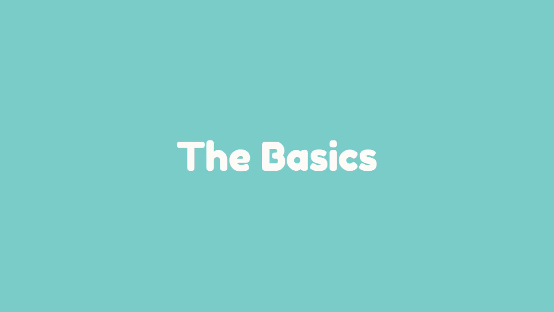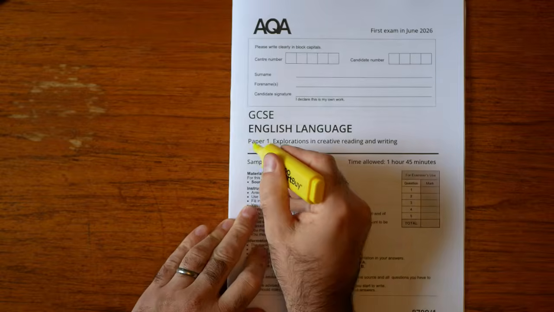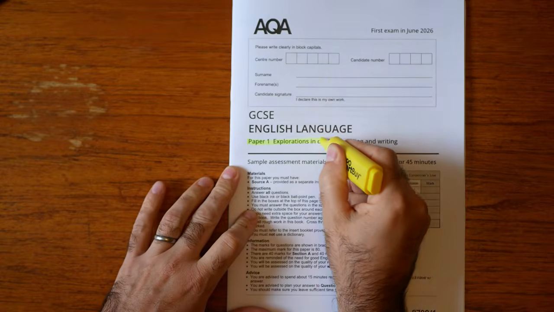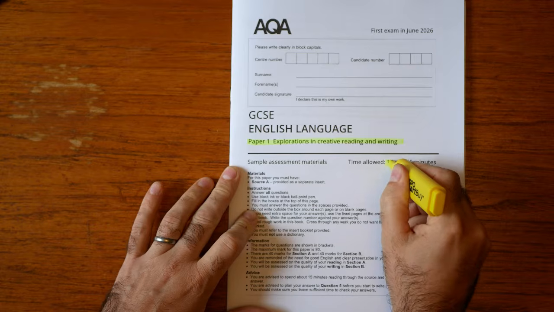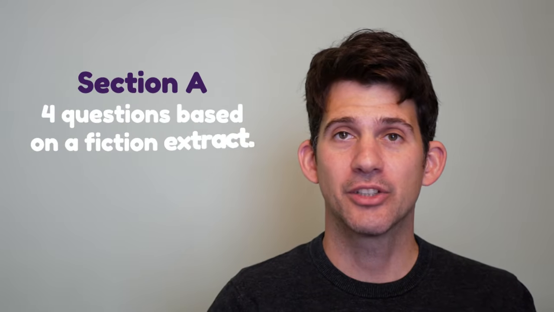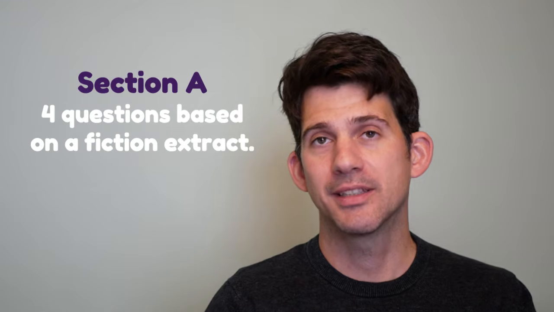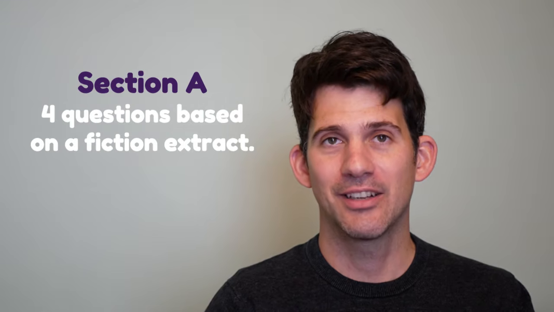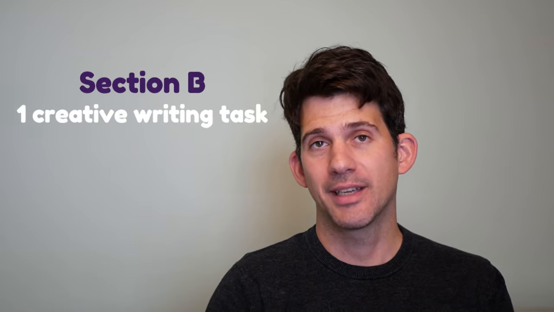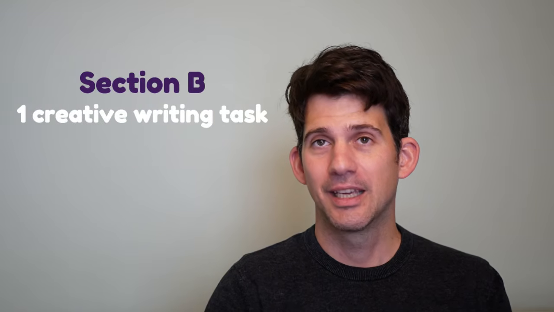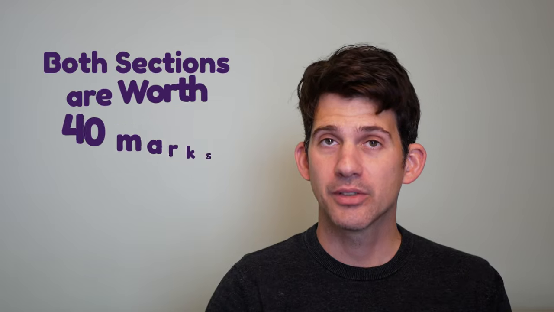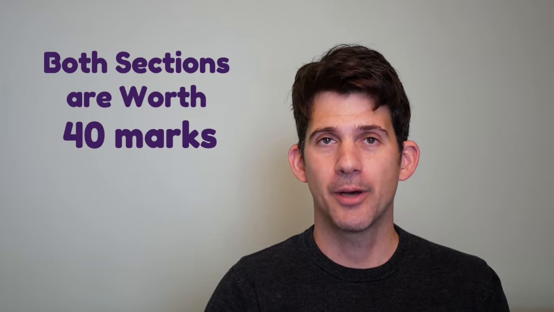First, the basics. The paper is called Explorations in Creative Reading and Writing. You have 1 hour and 45 minutes to complete it. Section A has 4 questions on a fiction extract, testing your ability to read, understand, and analyse. You should spend about an hour on this section. Section B is about your own creative writing, which takes 45 minutes. Each section is worth 40 marks, making 80 in total for the paper.